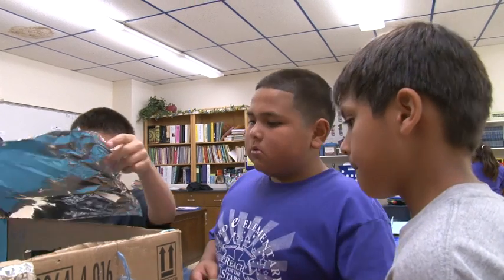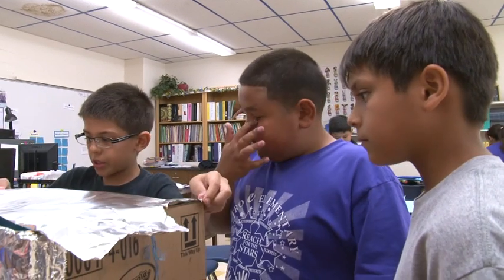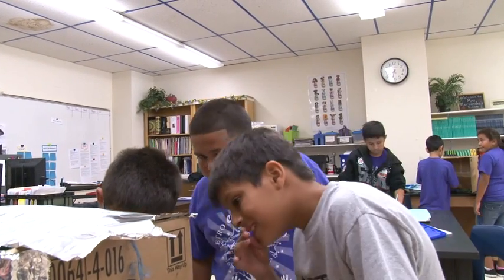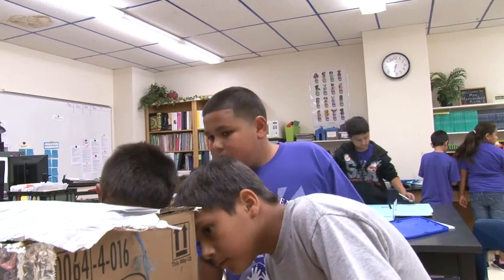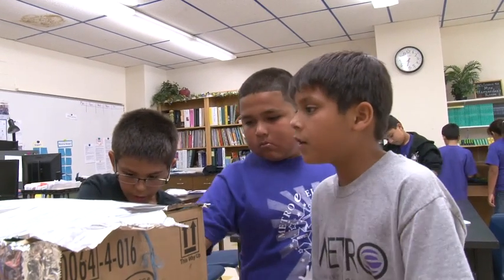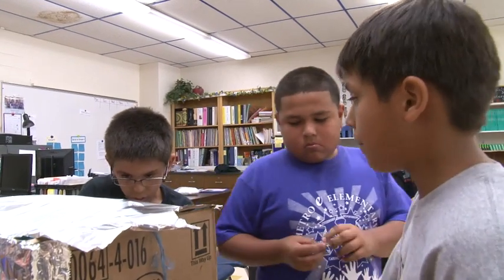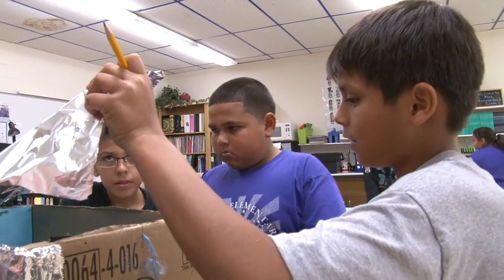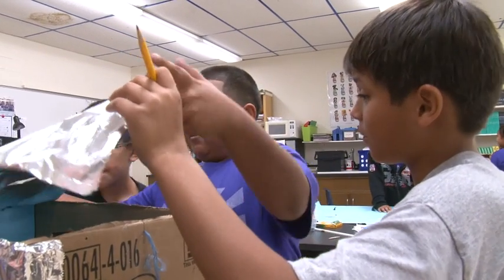Because I was thinking we could put this up here, and then we could put a little flashlight right here behind the sea star and make it shine up, and then the reflection will come down. You know, like how in the ocean where they can jump out of the water? Well, I would say that we can do this open, and we can pretend that they're jumping out of the water.